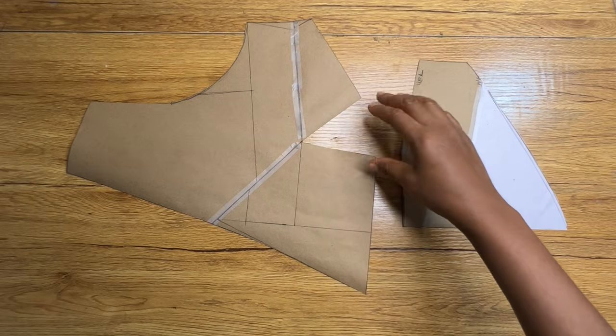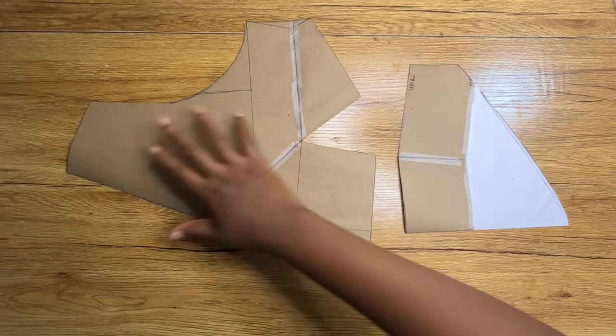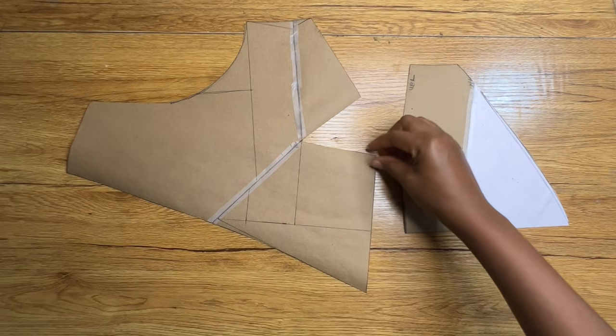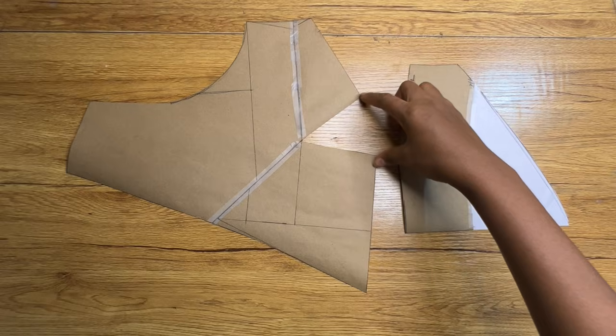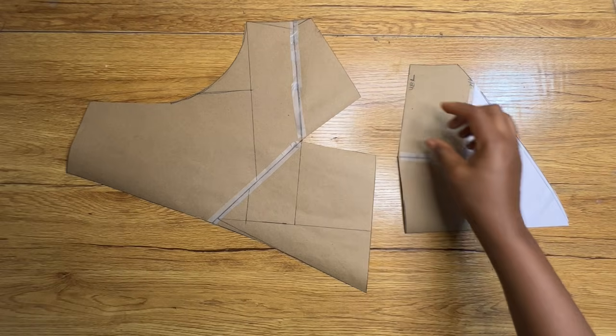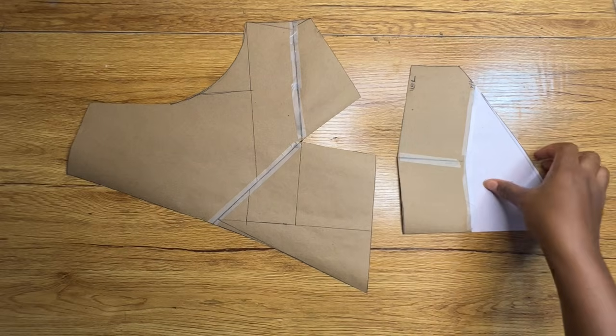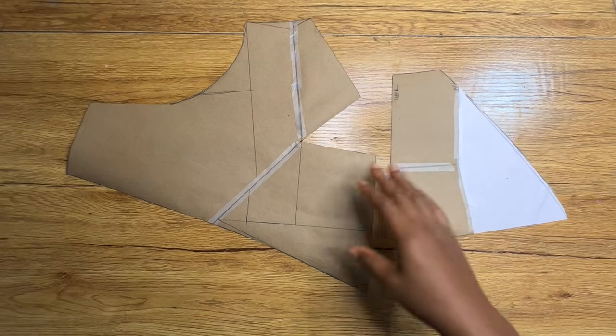But if you want more fullness along the shoulder side or even on the underbust area, you can go ahead to create your slash and spread method just the way you see me demonstrating here. And to achieve the slash and spread method, this is the point where you need to do so. I'm just going to demonstrate it briefly here.